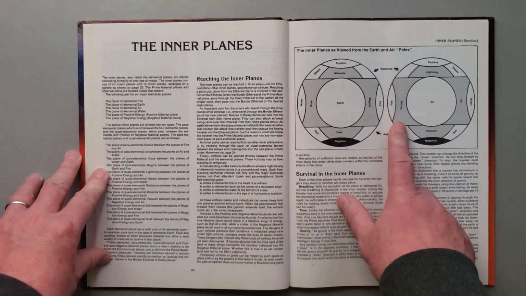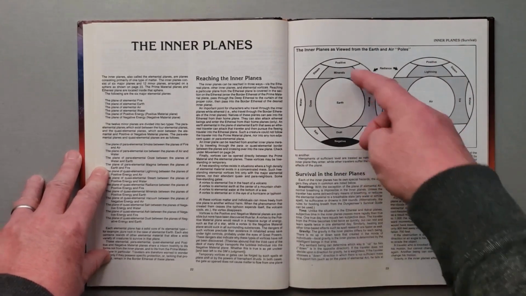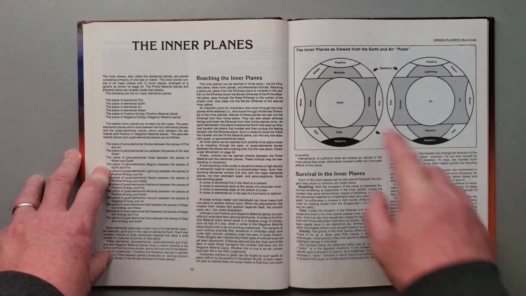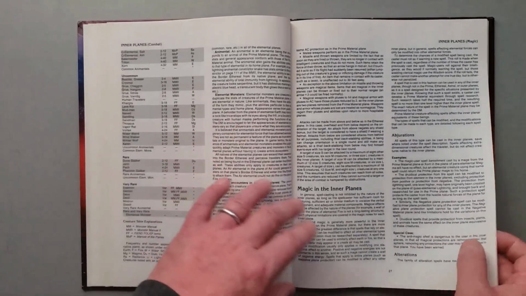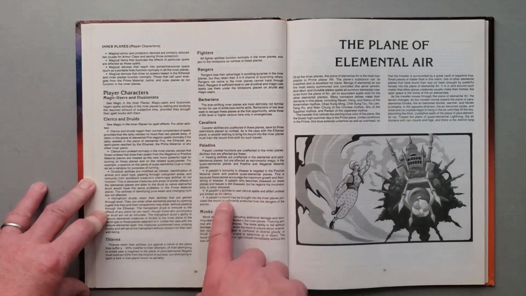Then you get into your inner planes, which are mostly made up of the elemental planes, but you also have the positive and negative energy planes. But you've got earth and air and fire and water. And this just goes into all of that. Again, you've got your encounters, you've got how magic changes. It also goes into how your player character abilities change.